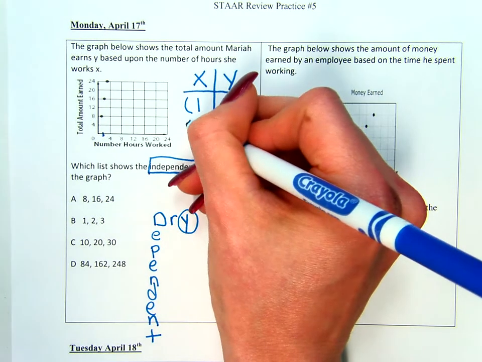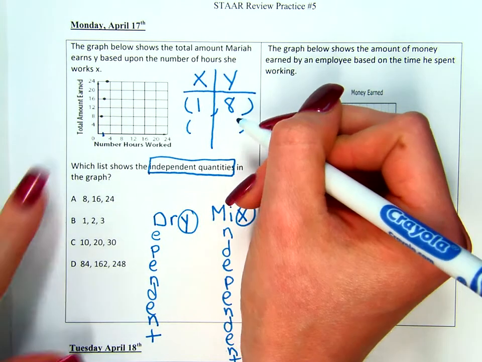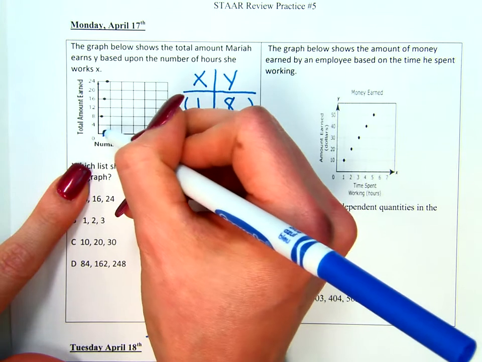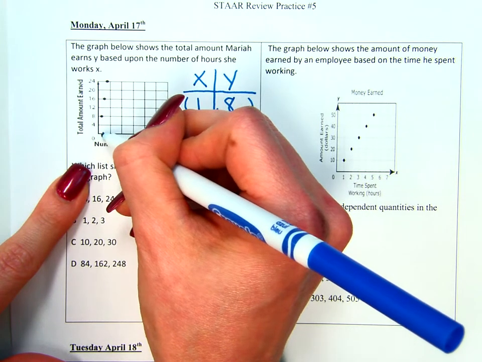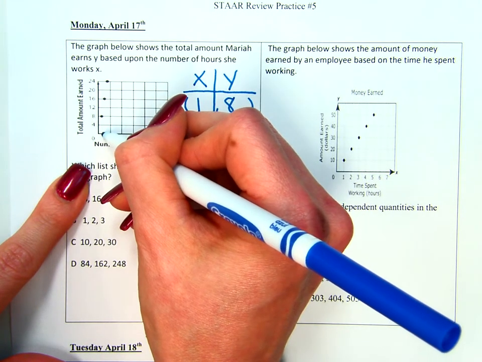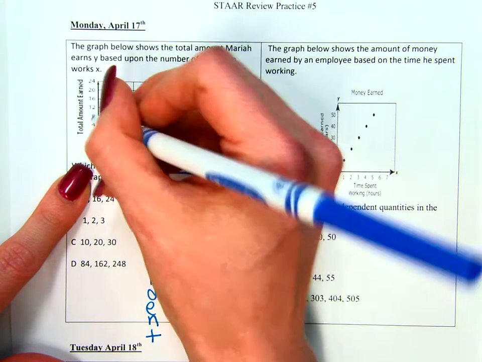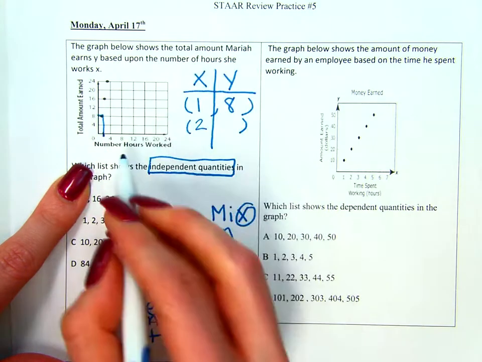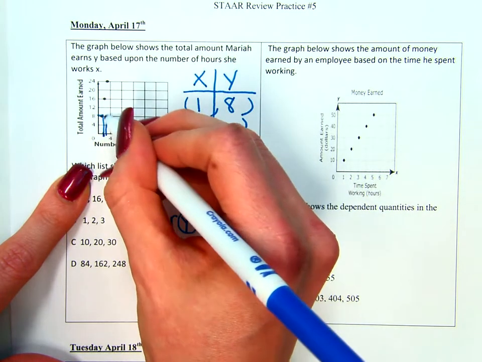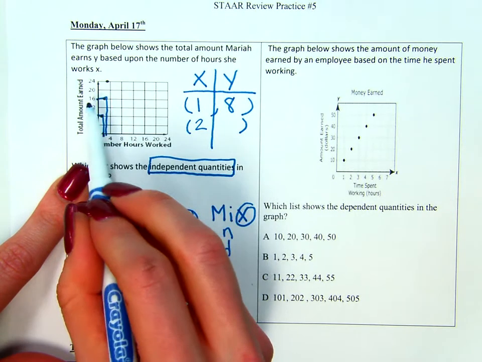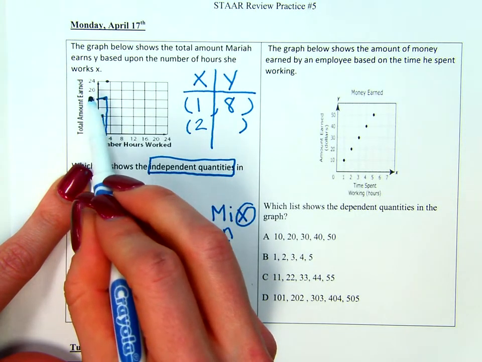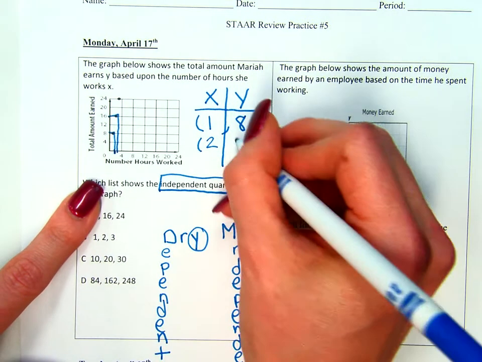Then let's go ahead and go to the next ordered pair. The next ordered pair, I can see it's just a little bit further on the number line. So I would say the X is about 2. See, we had 1, 8 for the first one. Then we have 2, and what would the Y value be when X is 2? What is Y? 16.